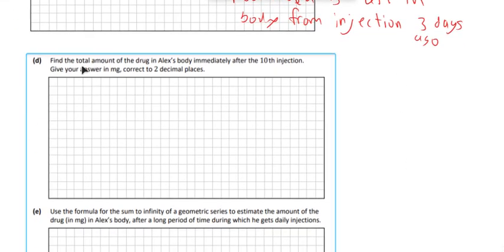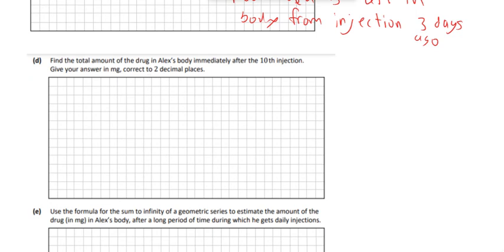Part D, find the total amount of the drug in Alex's body immediately after the 10th injection. Give your answer in milligrams correct to 2 decimal places.